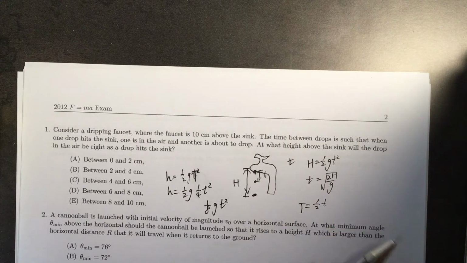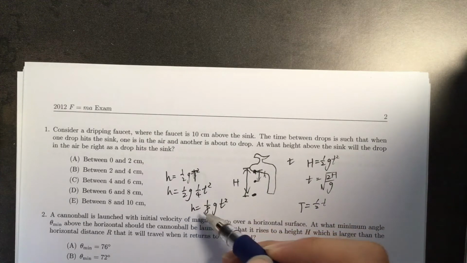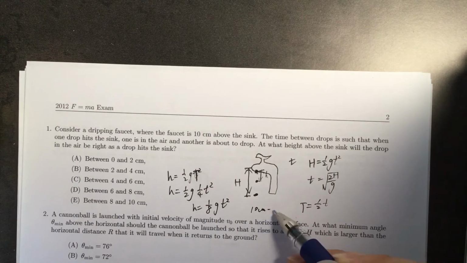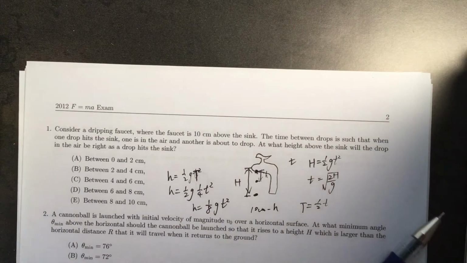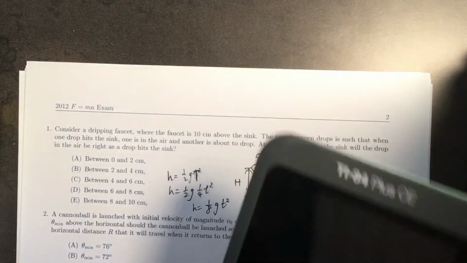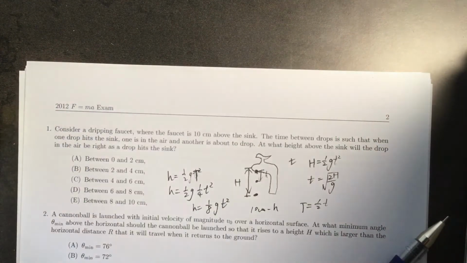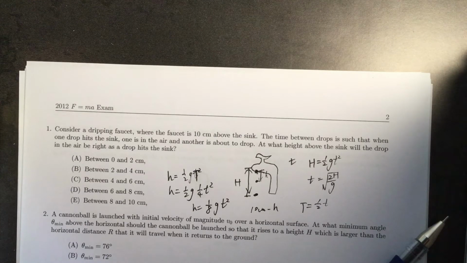Okay, so now we can plug in this formula to solve for h, and then 10 centimeters minus h will be the answer. So let's calculate using our calculator. I have a calculator, just trust me, I'm using it. So h is equal to 10 centimeters, so it's 0.1 meters, times 2 divided by g, which is 10, and all of that square root will be equal to the time it takes to drop to the ground, and then divided by 2 will be the period.